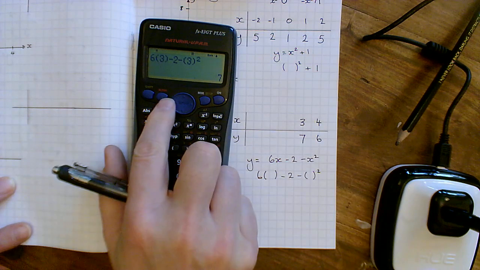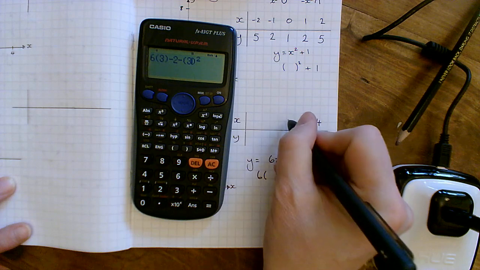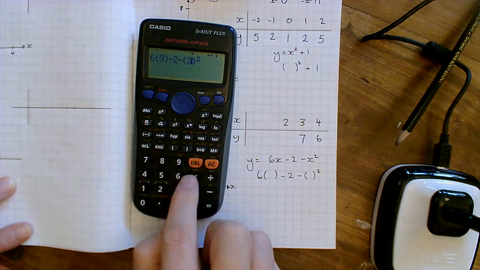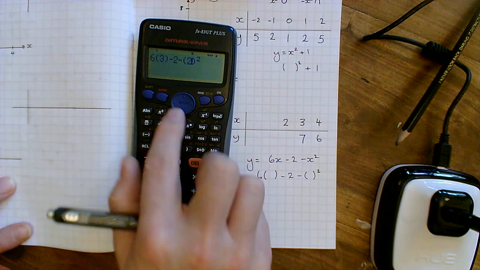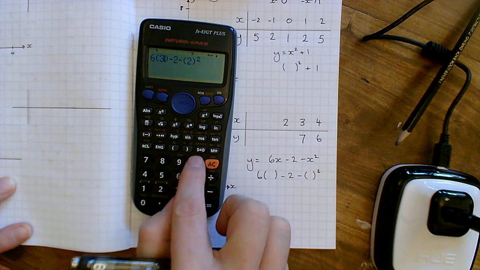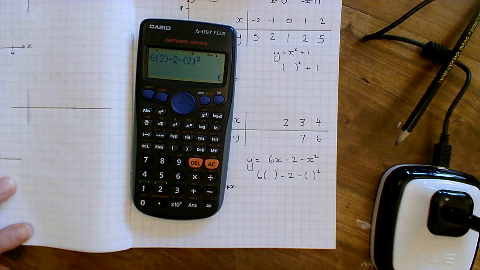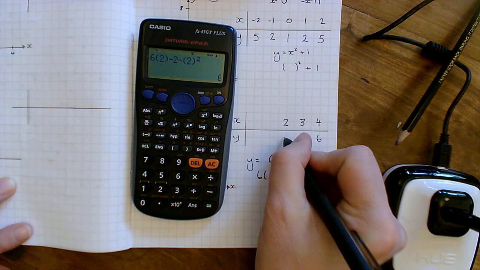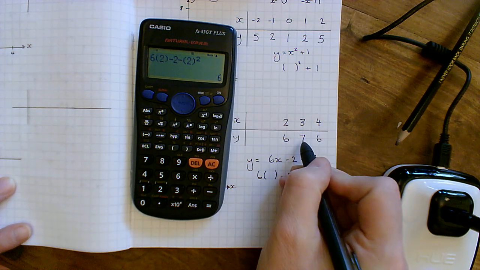Come backwards, let's go with 2, so I'll delete that one and put 2 inside the brackets this time. Oops, delete that one and put 2 inside the brackets, and we get 6 again. Okay, so we've turned around now, so that's the turning point.